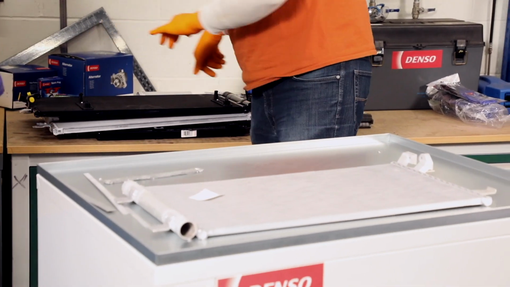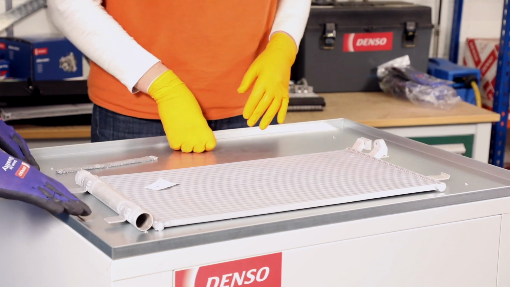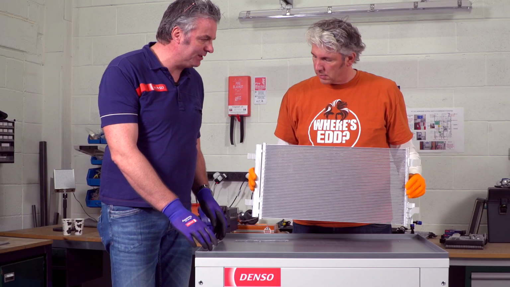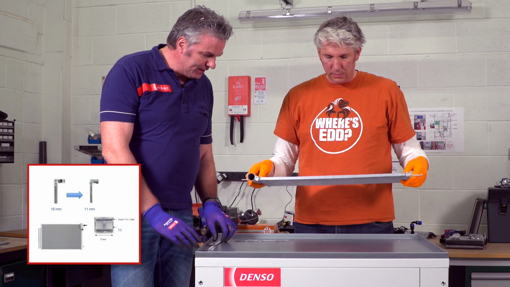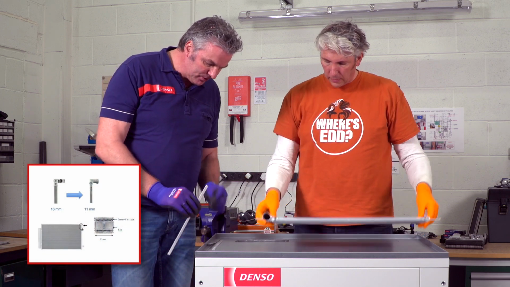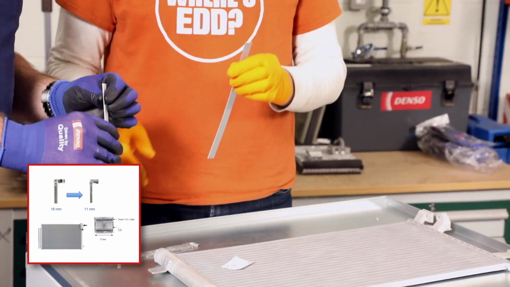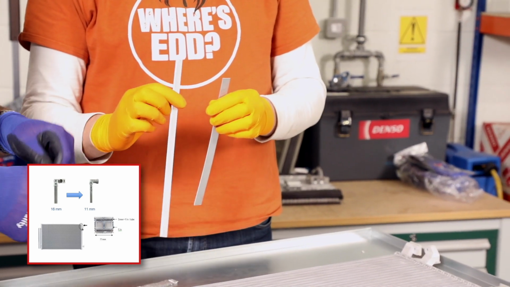Right then, so now, if we just remove that, we now have what I guess is the most modern version of all of these. Exactly. This is what we call the GIC condenser. It's the global inner fin condenser. Okay. And it's the latest technology of DENSO. You can see the difference. This was, let's say, the previous one. Yep. And this is the GIC condenser.